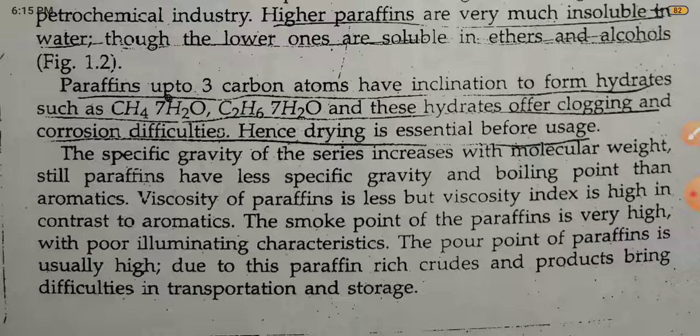Paraffins have less specific gravity and boiling point than aromatics. The viscosity of paraffin is low, but the viscosity index is high.